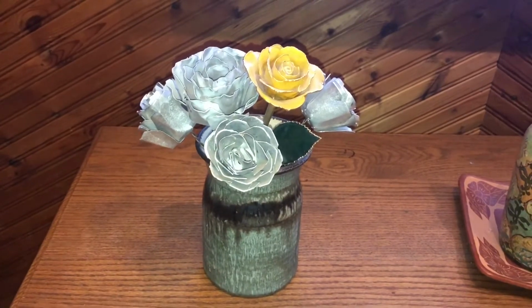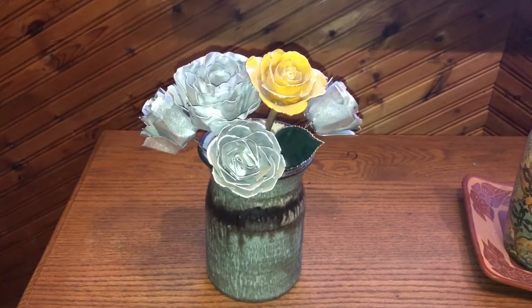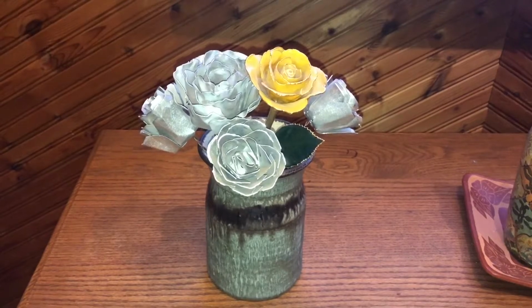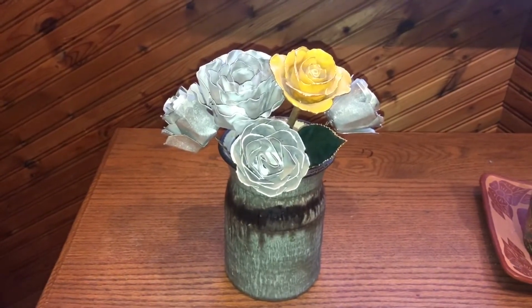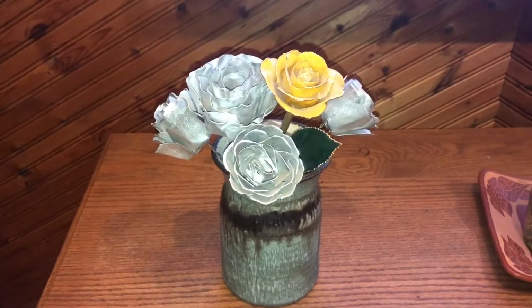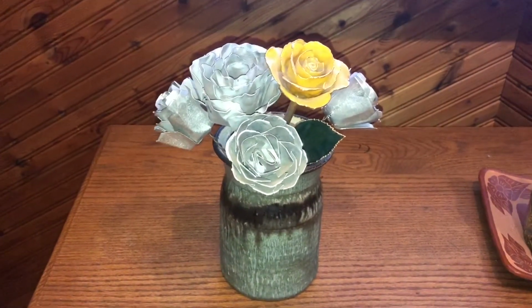I have my 3 different still lifes set up here to show you, and then I'm going to decide which one I'm going to draw today. So I want to show you my 3, and then maybe you can help me decide which one to pick.